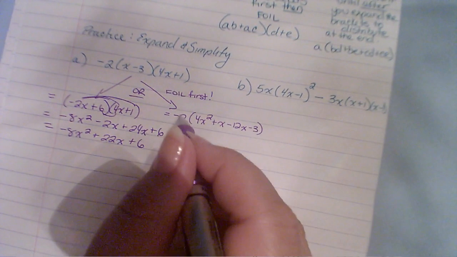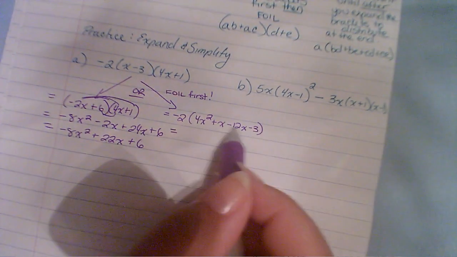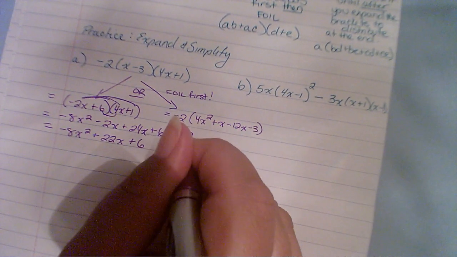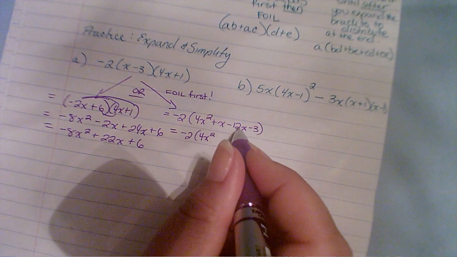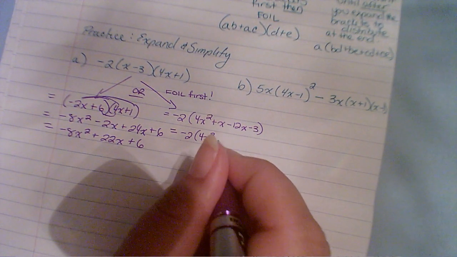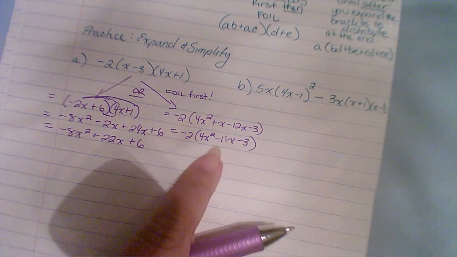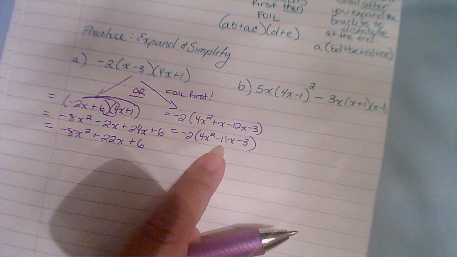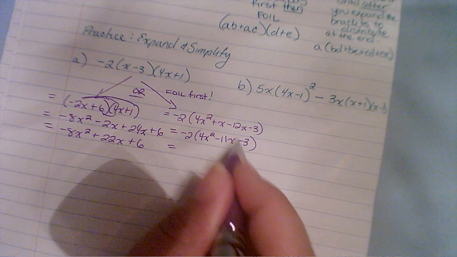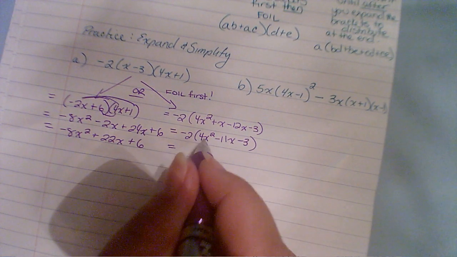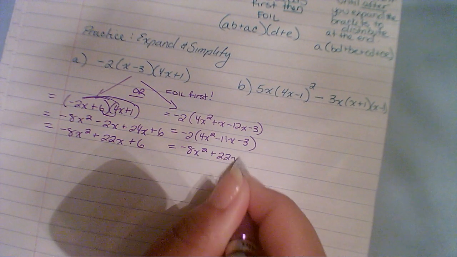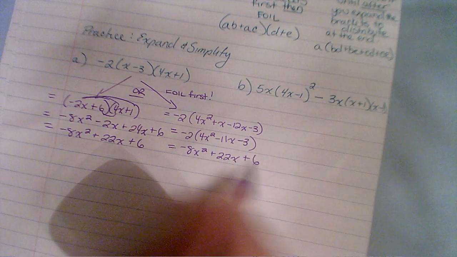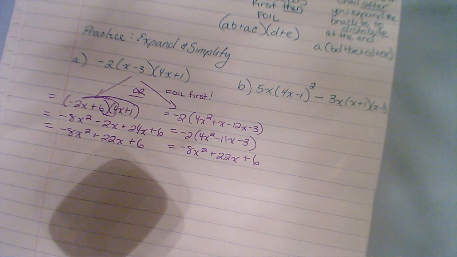And then next line down, the -2 goes to everybody, or you can clean up first. Doesn't really matter. I'll clean up because these are like terms. -12 plus 1 is -11x, and -3. So now that I have my nice answer from FOIL, I'm going to take my last line to distribute the -2. So -2 times 4 is -8. -2 times -11 is +22. And -2 times -3 is +6. So I hope you see that you end up in the same place for the same amount of work.